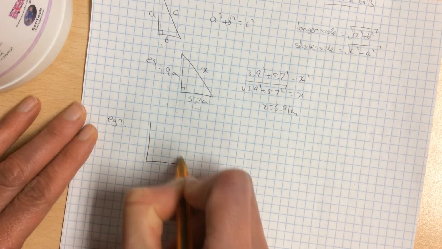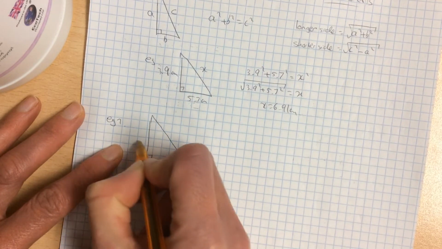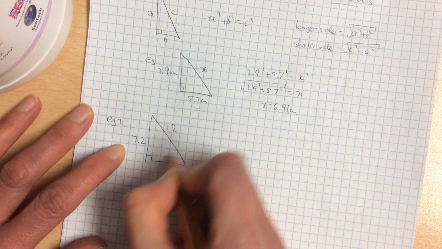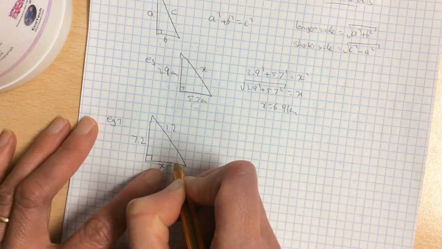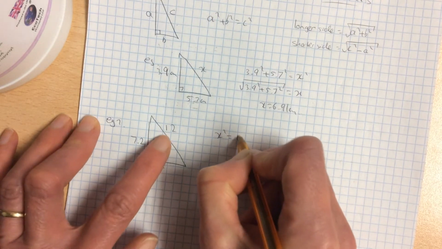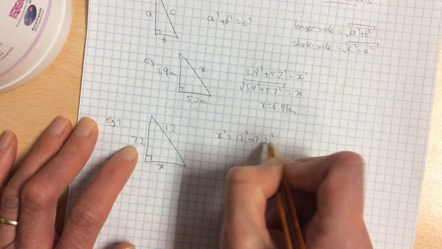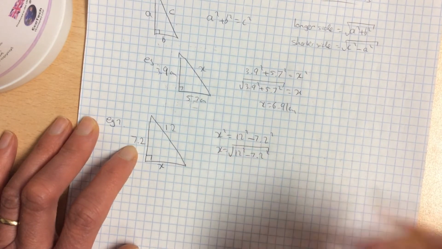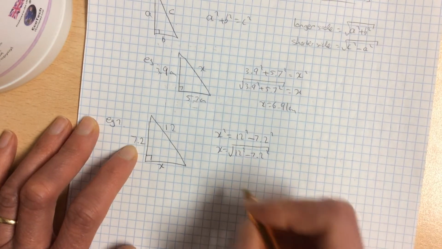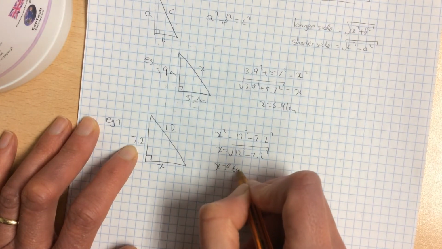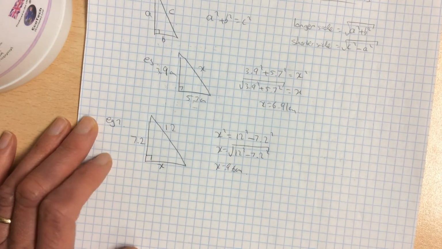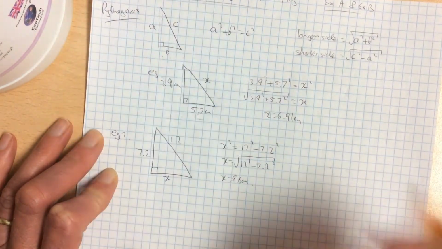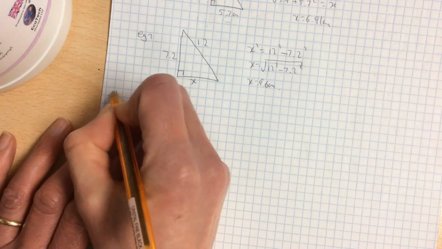So if you had a triangle like so, and if this was 7.2, and if this was 12, and you want x. This time I'm looking for a shorter side. So x squared is 12 squared minus 7.2 squared. So x is the square root of that. So just using your calculators as you did last time, you get x to be 9.6 centimetres. Now, so that's Pythagoras checked over. I'm going to check over your basic trig now.